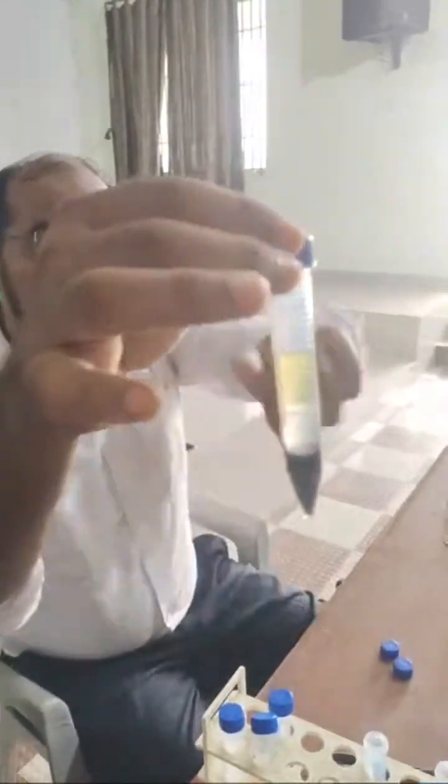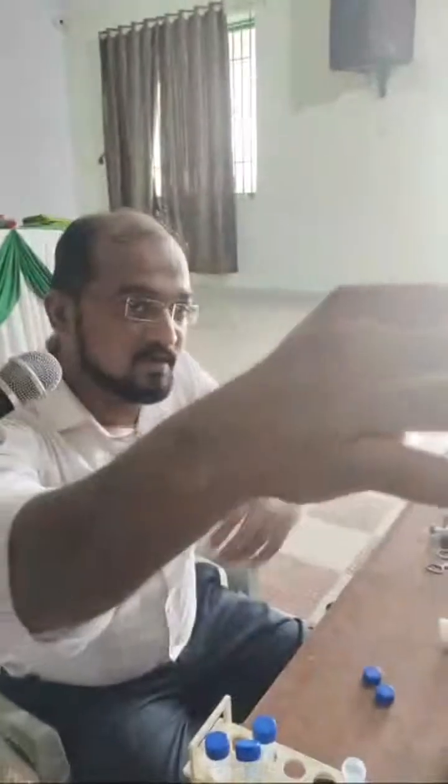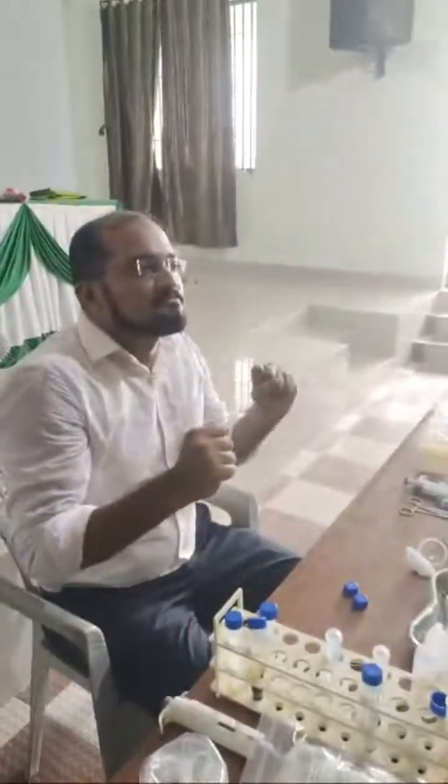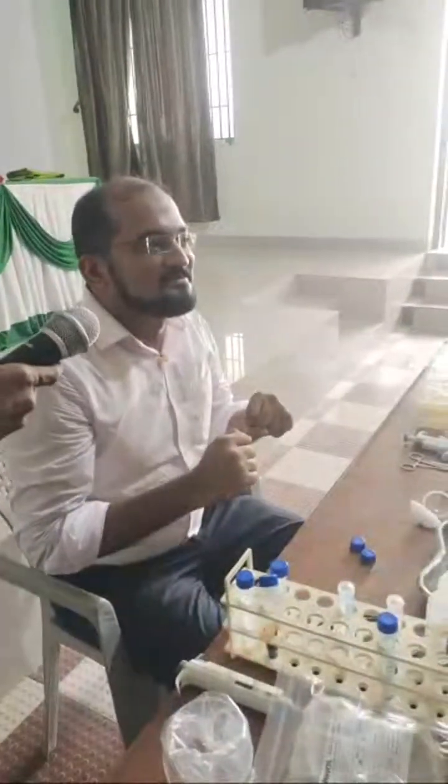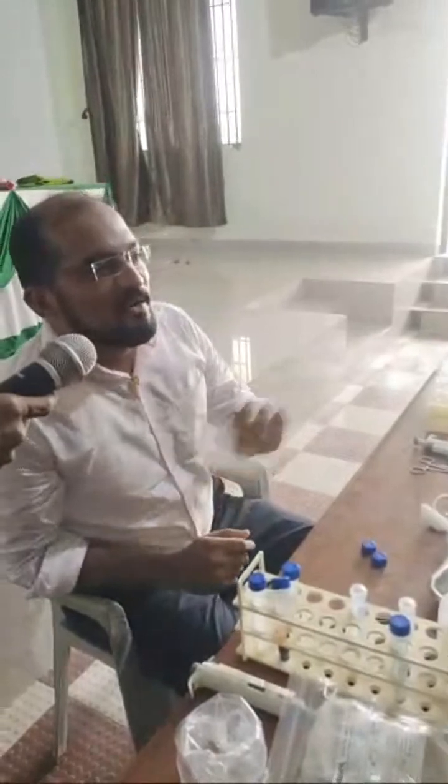Black and white, dark. So those who want to have a view of the buffy coat can slowly lift up your tube and just have a feel of how a buffy coat looks, but don't shake this. Now they will be able to see the buffy coat.